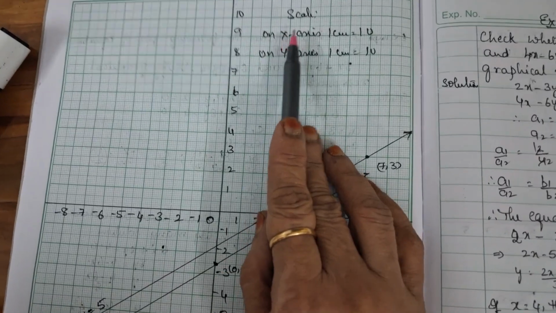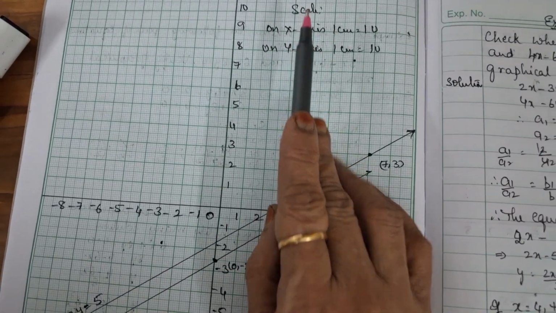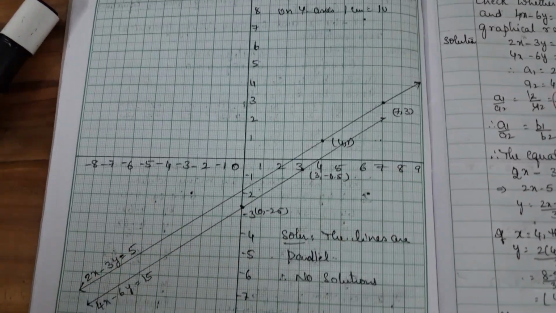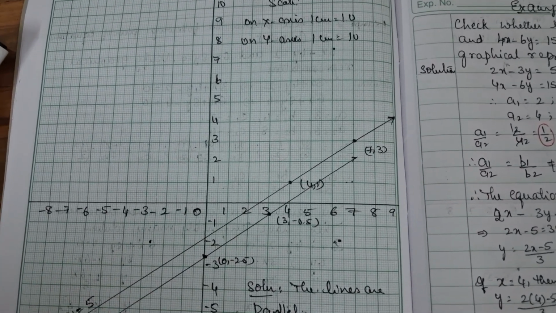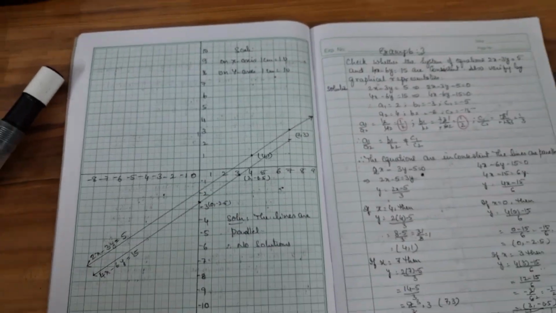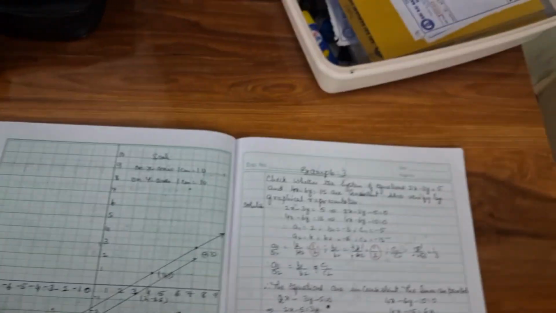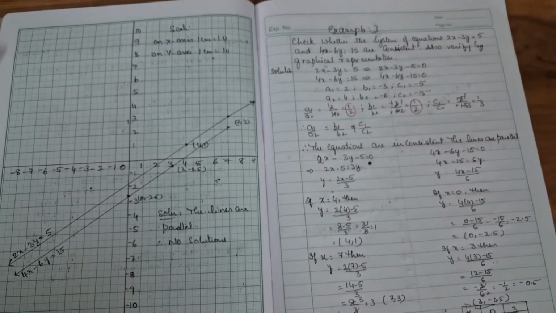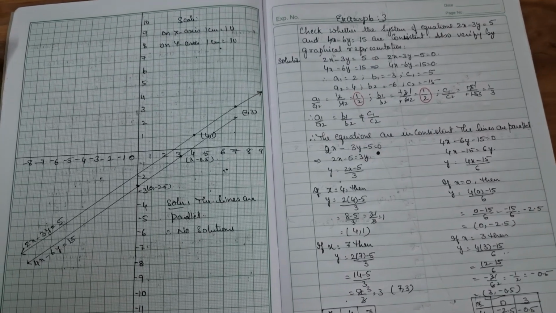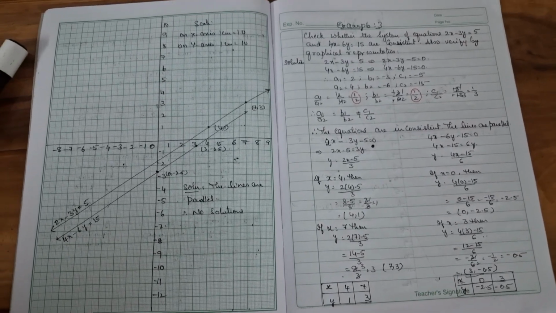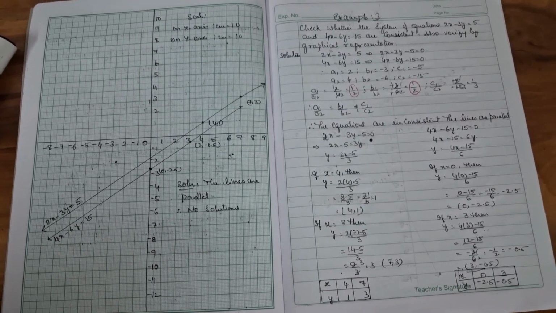So of course on this scale, don't forget children, it is the same: on the x-axis 1 centimeter is 1 unit, on the y-axis 1 centimeter is equal to 1 unit. So this is your figure, children, which if you do in your graph, you are going to get in this way. Please note it down.